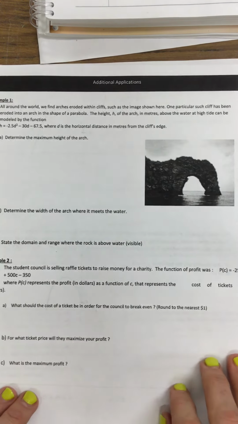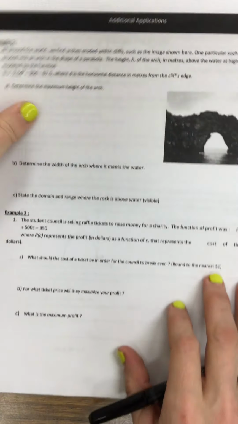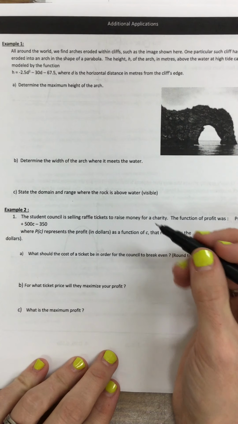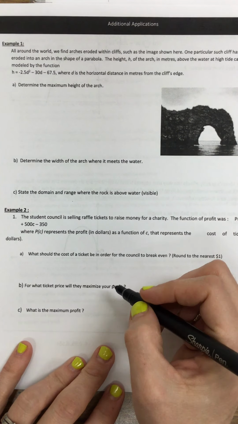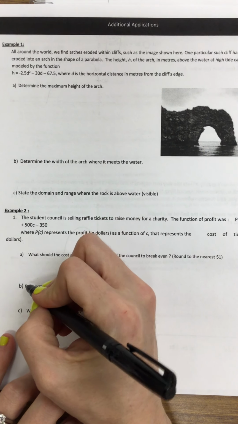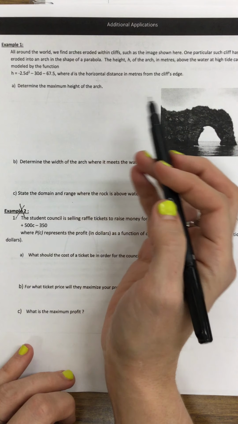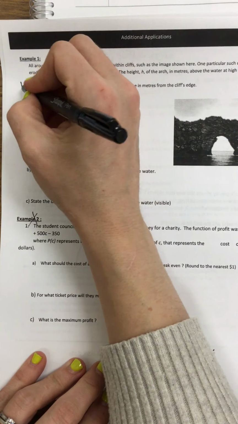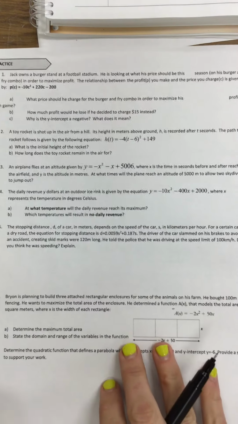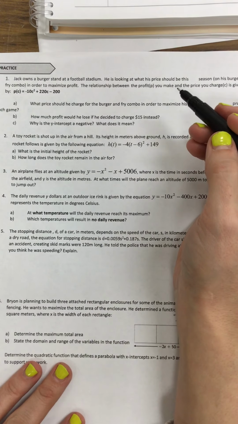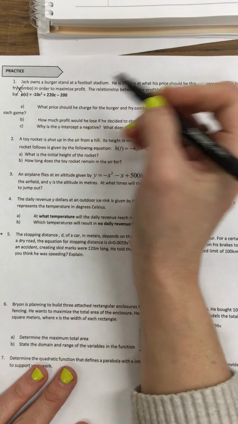These last application questions, there are a couple that you're not responsible for. Any of the questions that ask for maximizing profit, we don't need to do. So you don't need to do this one. You should be able to do example 1. Example 2, you can skip. The profit questions you don't need to do.